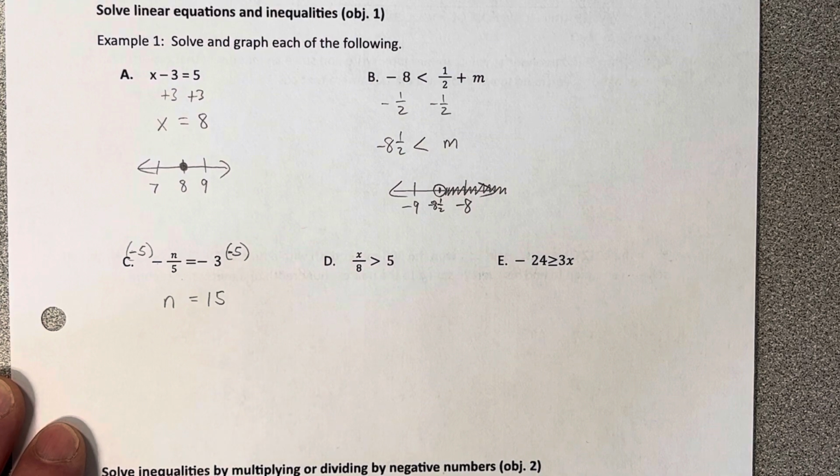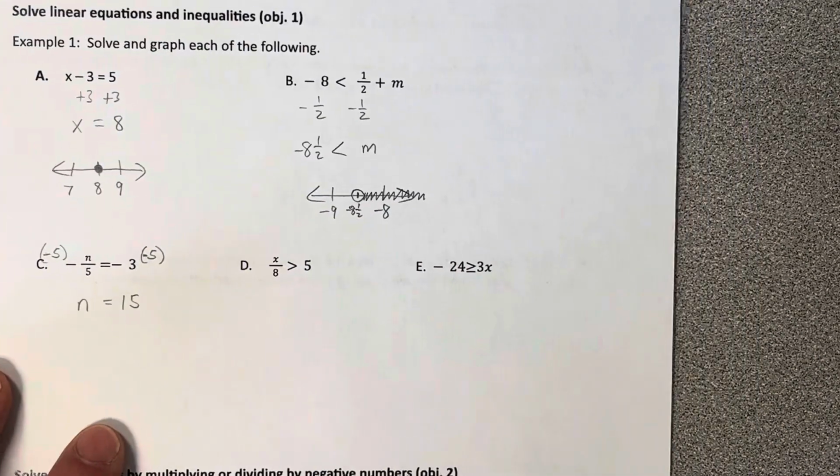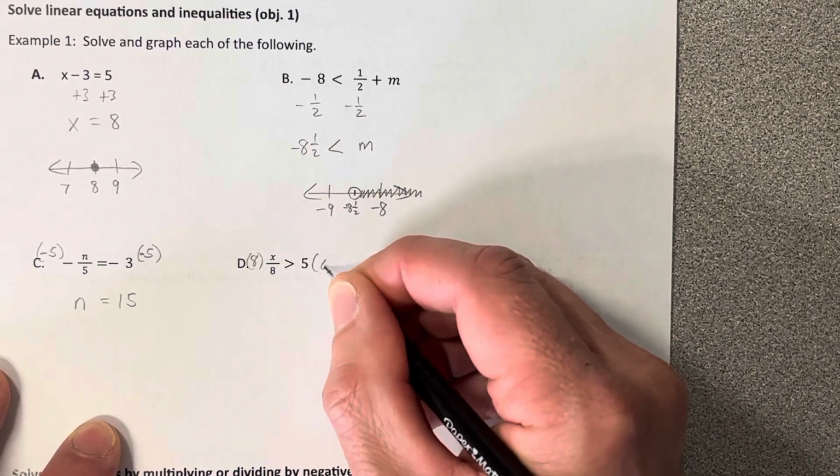And I'm not going to bother graphing it because it's an equation. It really doesn't help us any to graph it, I don't think, other than exercising our knowledge of a number line. Okay, example D. I'm going to undo dividing by 8 by multiplying by 8.